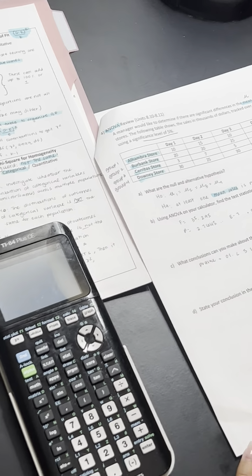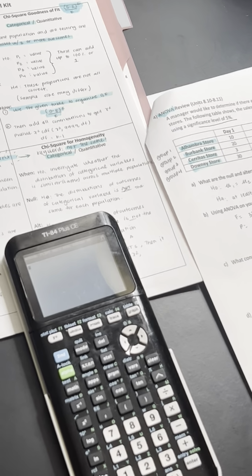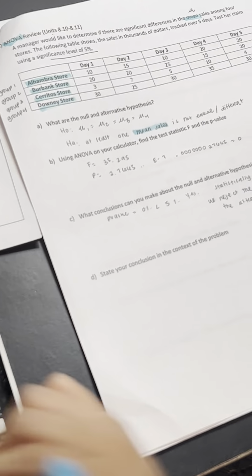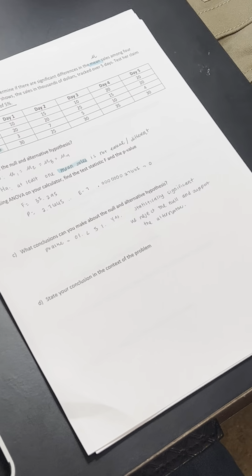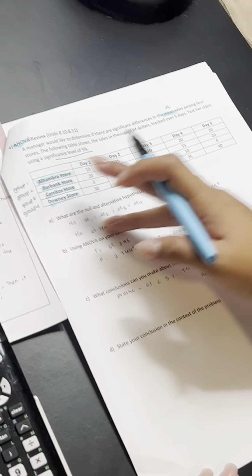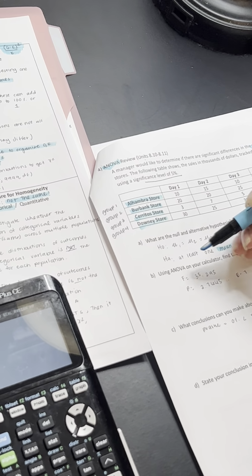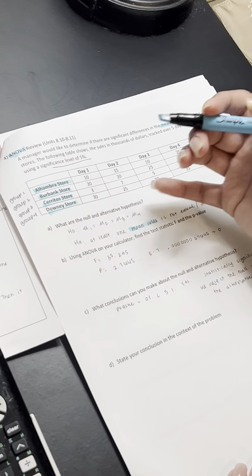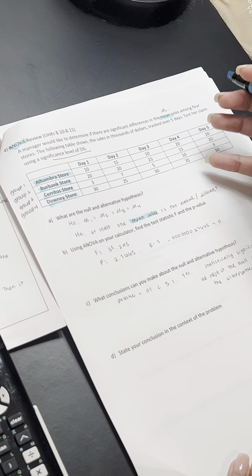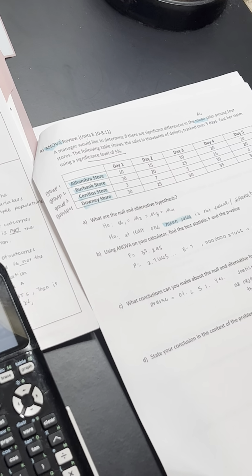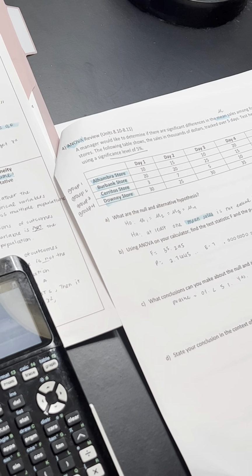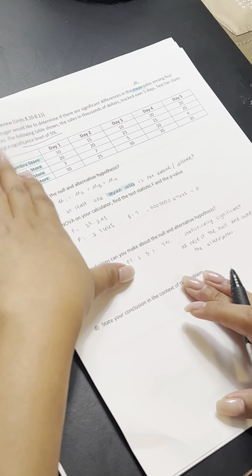Now we're going to move on to letter D to state our conclusion in the context of the problem. Wait, where do we find the claim? Okay, good question. In order to find the claim, we have to look at the alternative. So our alternative is where we find our claim. Right here, we're talking about that at least one mean sales is not equal or different. So that's going to help us rewrite our conclusion in the context of this problem.